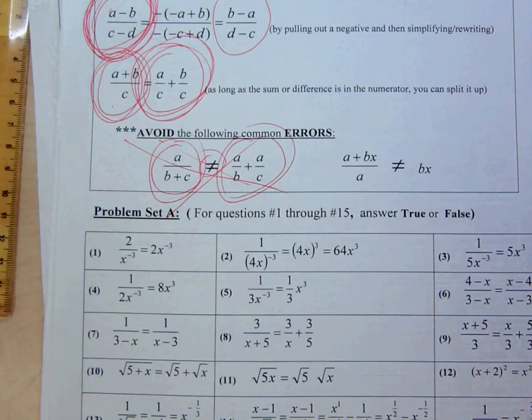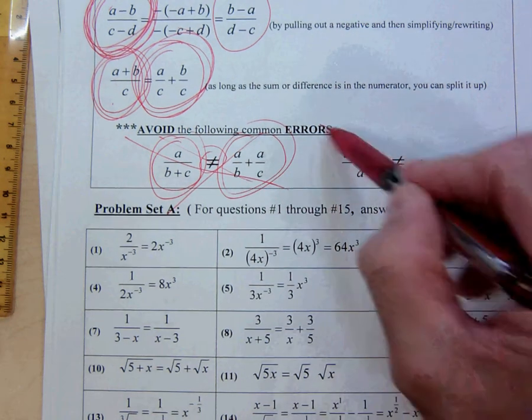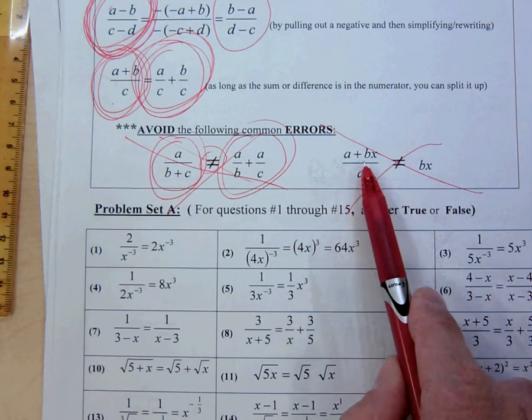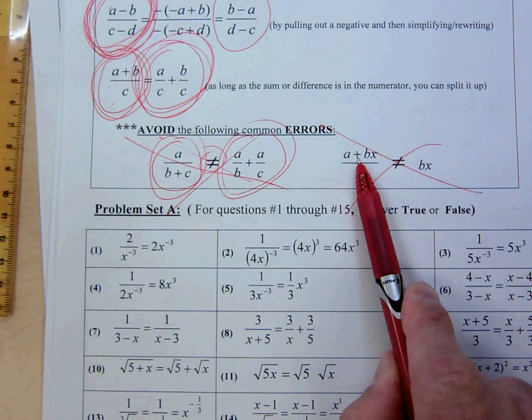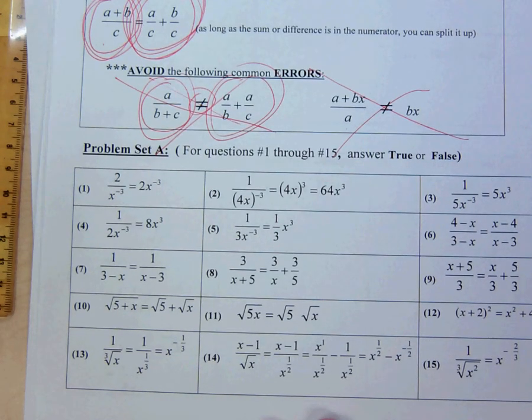Okay. And here, please be careful. Why can't I cancel the a's there? Why doesn't that work? Because that would need to be a what? That would need to be a what before I could cancel the a's? A multiplication. That would be the only way I could cancel those a's. Is that clear? Okay, so be careful on what you can't do as well as what you can do.